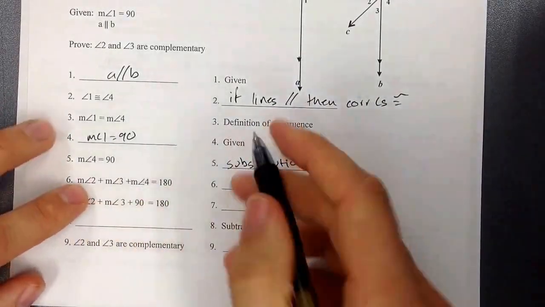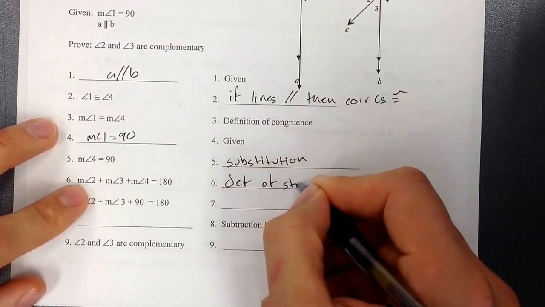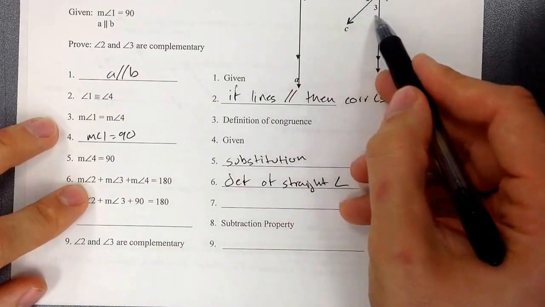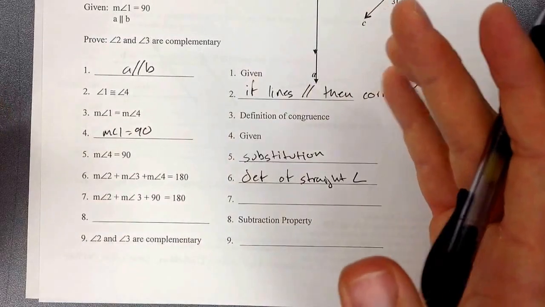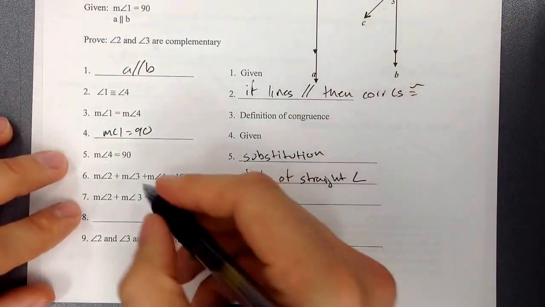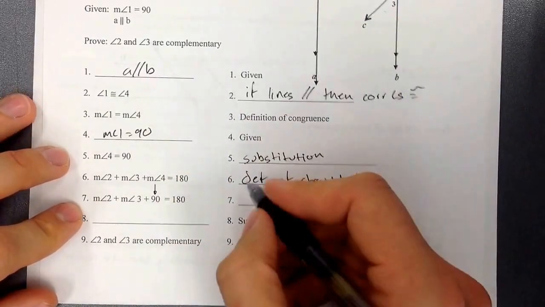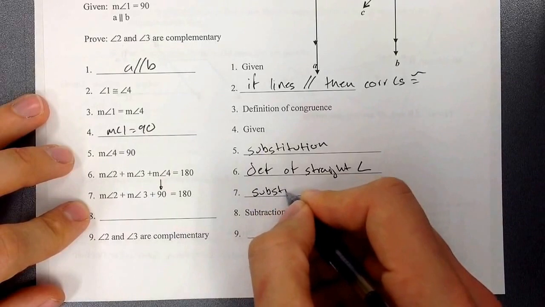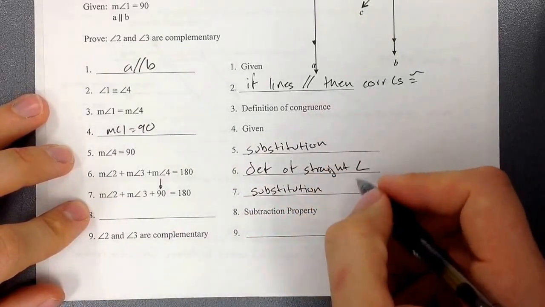This one, weird. We don't see it a lot. This is going to be the definition of straight angle. If you've got any group of angles that are on a line together, they make 180 degrees. They're then going to substitute in, instead of angle 4, 90. So substitution. You can slap property of equality if you want on top of both of those.